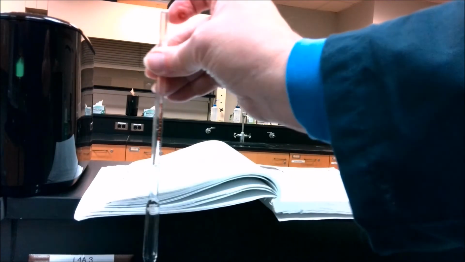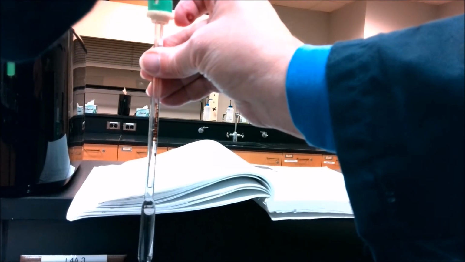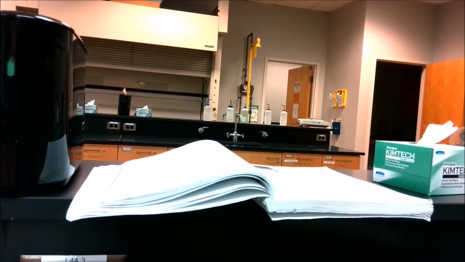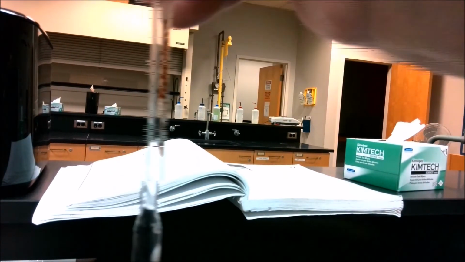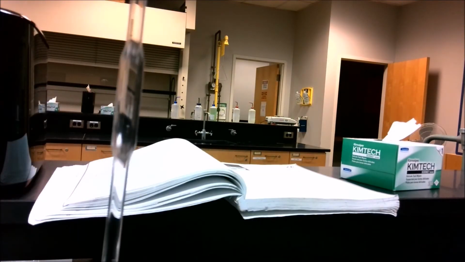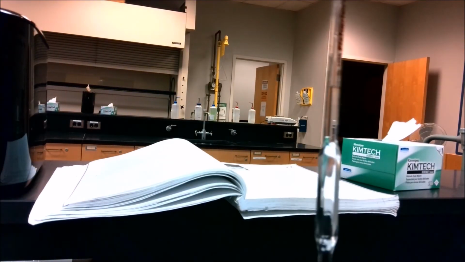Now I didn't quite get it there, so I'm going to try it again. I'll draw the liquid up slightly more. I might have to do this off camera to do it precisely. I'm going to hold it up right in front of my eyes, and I'll slowly drop the liquid down. And now I have my liquid where the meniscus is right on that little calibration line. So when I let this drain, it should deliver exactly 5 milliliters. So I take it to another beaker.